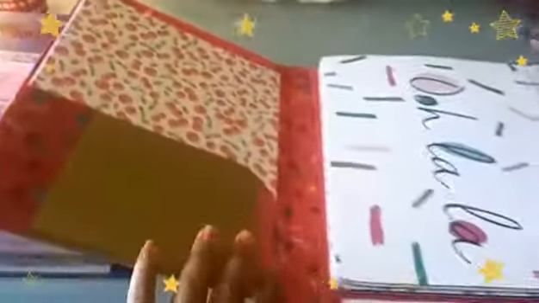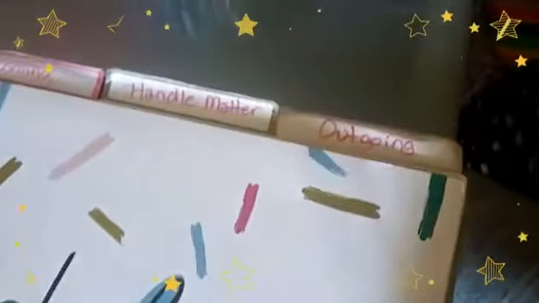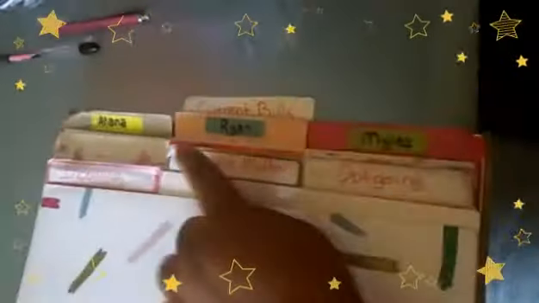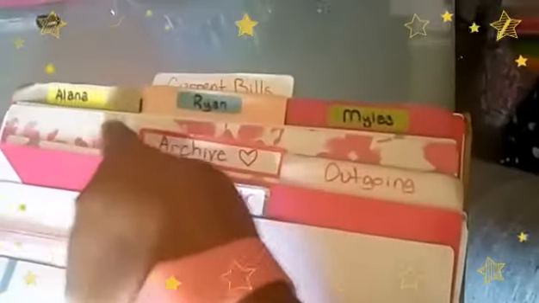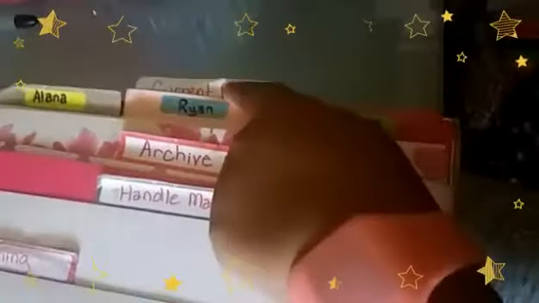Now this side is where I put all my incoming, such as mail, flyers, anything like that. And then over here I have my folders. These folders, basically, it's incoming, handle the matter, outgoing, archive, and then we have my 3 children's folders, and then we have current bills in the back.